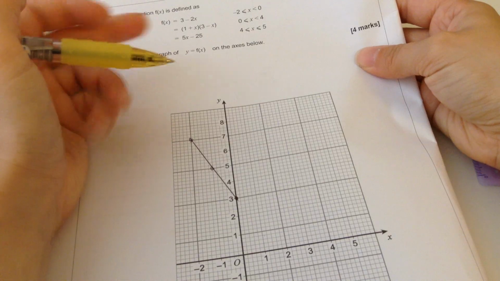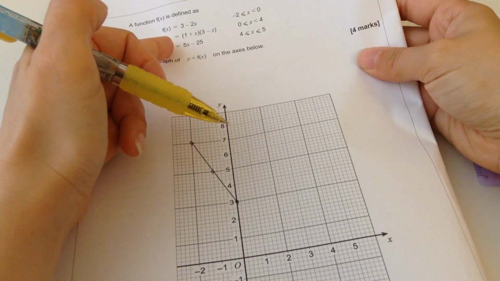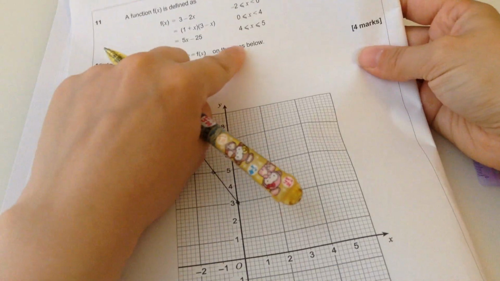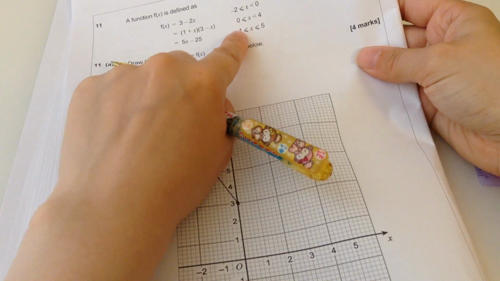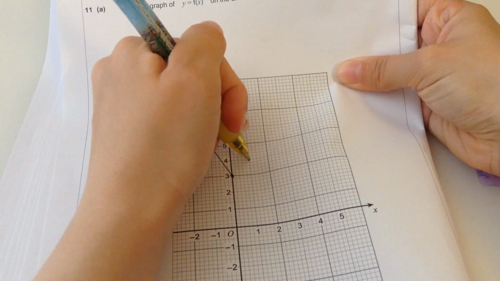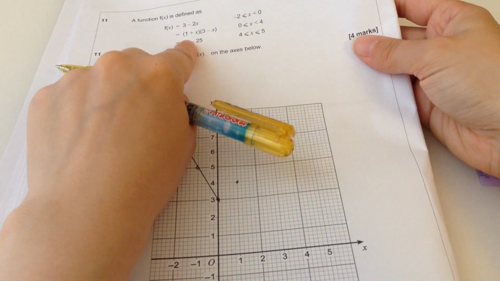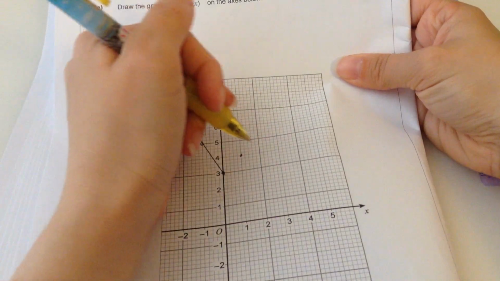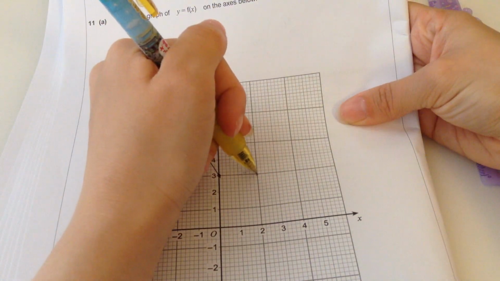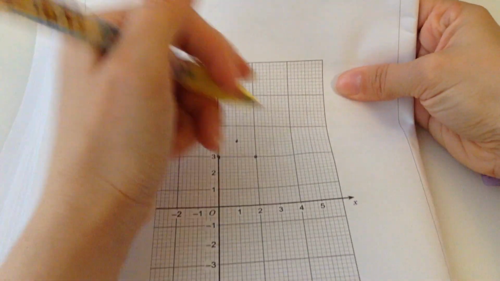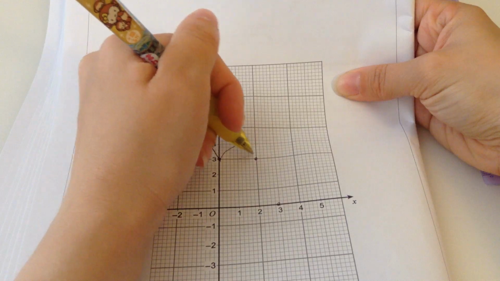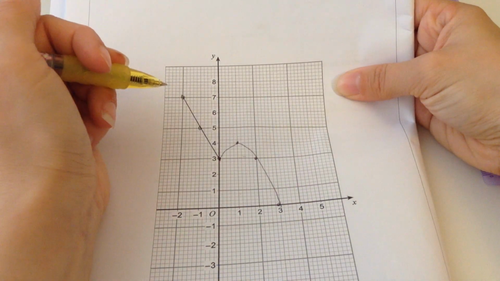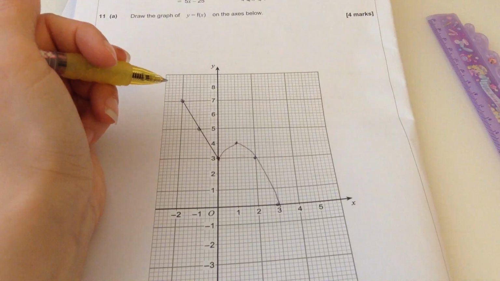And then between 0 and 4, it's this quadratic. Okay, let me just put some values in. So if x was 0, well, we're going to end up with 3, aren't we? If x was 1, we get 2 times 2, which is 4. If x was 2, we get 3 times 1, which is 3. And if x was 3, we'd get 0. Something like that, maybe.